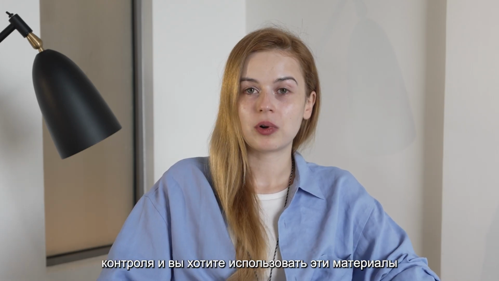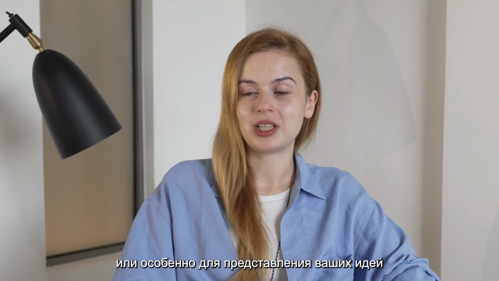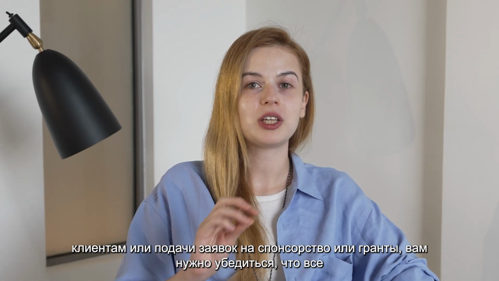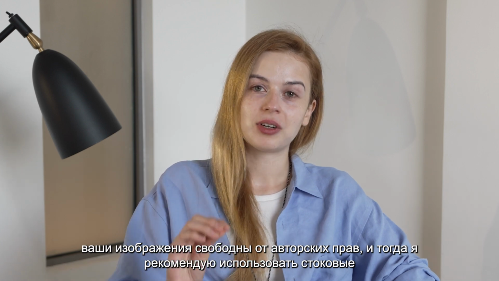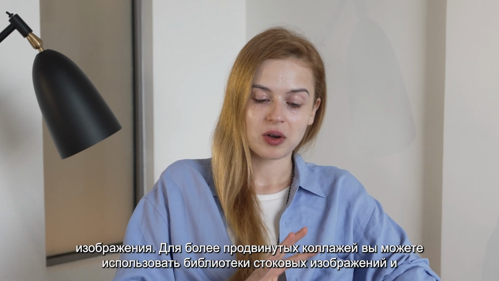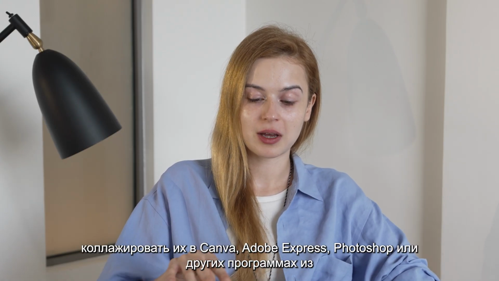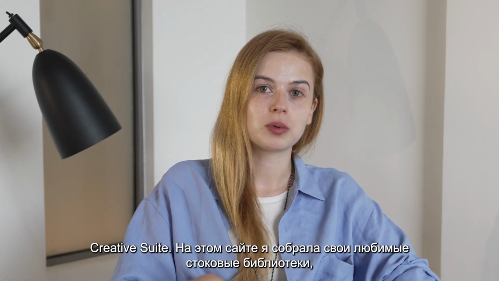If you want a little bit more control and you want to use those materials for further proposing and inviting other collaborators, or especially pitching your ideas to clients or applying for sponsorship or grants, you need to make sure that all your images are copyright free, and that's when I recommend you use stock images. For more advanced collages, you can use a stock image library and collage them in Canva, Adobe Express, Photoshop, or other programs from Creative Suite.